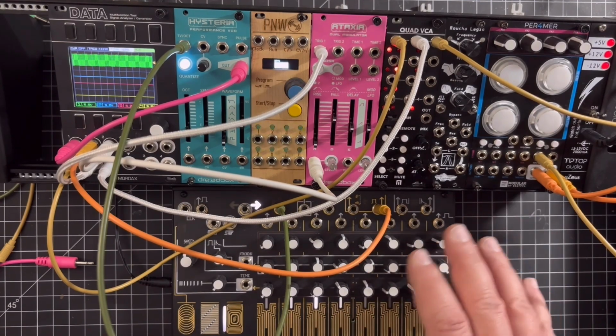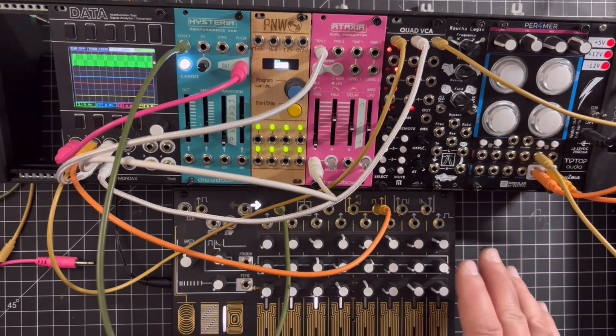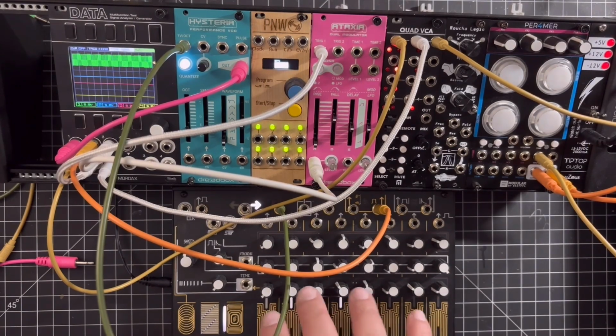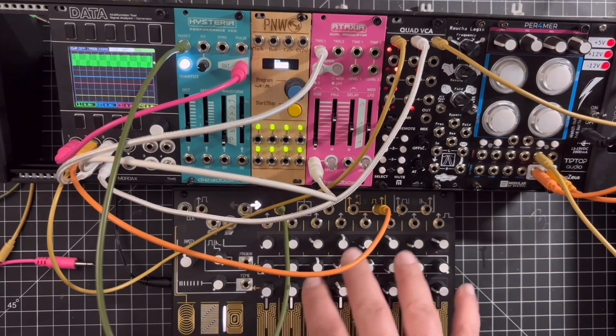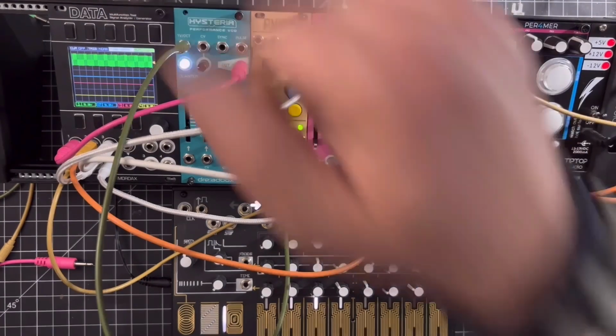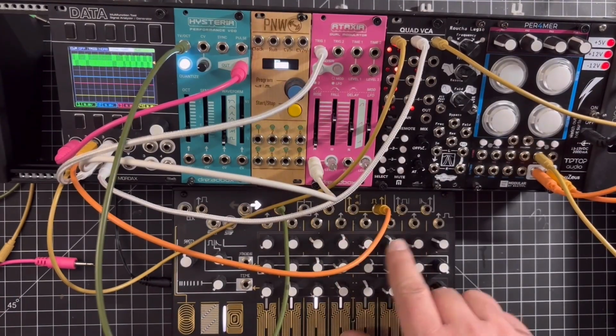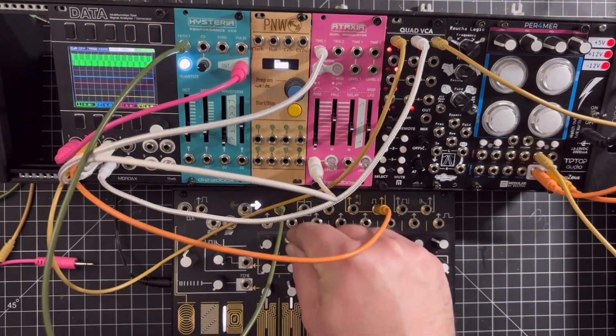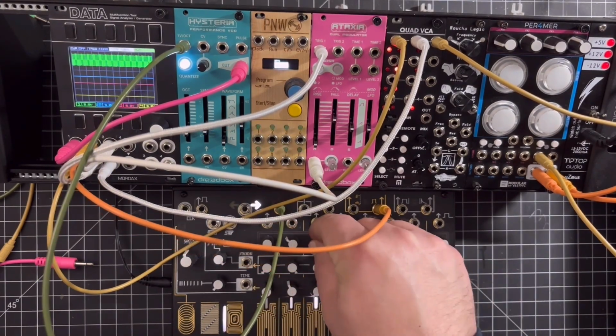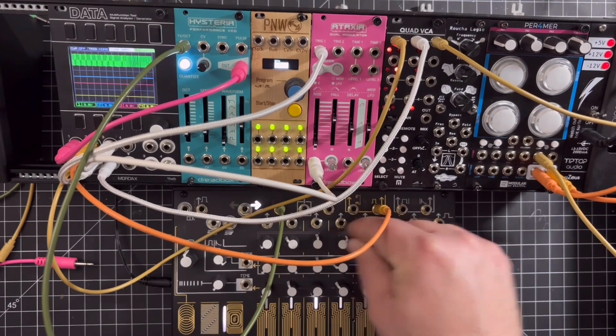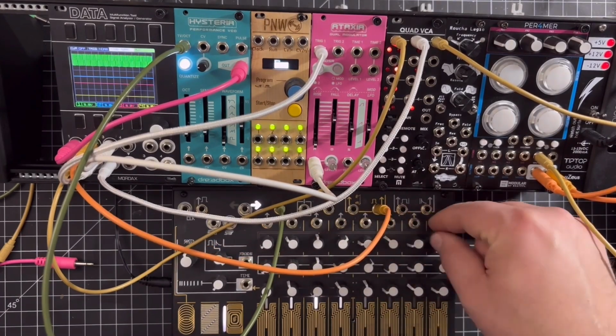It's not that hard to understand, but I don't really want to confuse you with that. Just know that when you want to change the pitch, you put the thing that's controlling the pitch into the 1 volt per octave. So now each one of these things, these knobs, are turned to a different voltage, and they're going to play different notes.